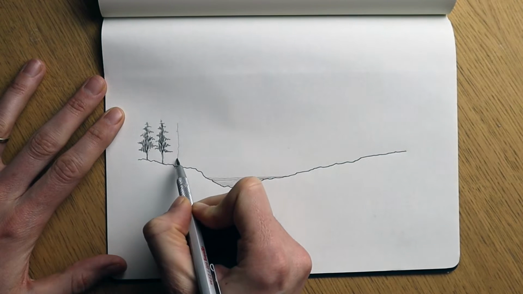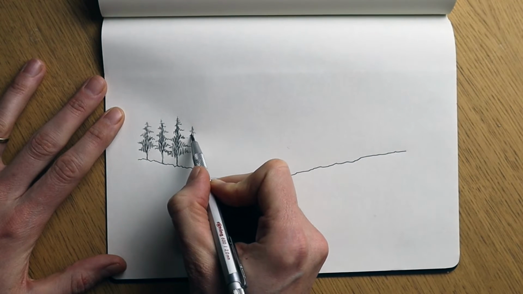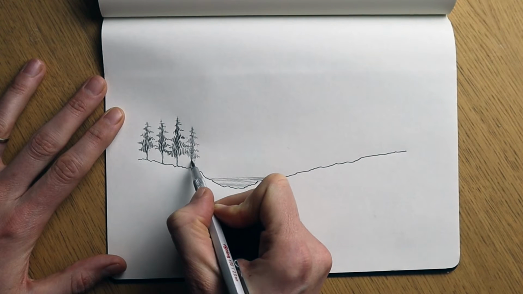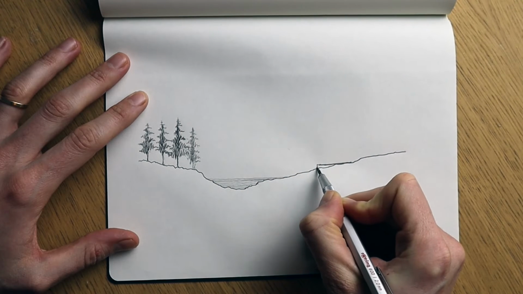And then on this side, there are these nice conifer trees, and I'm just using this simple technique. So we just have a line for the trunk, and then I'm just shading in the profile of the leaves. So now we've got water, we've got trees, we've got some sense of the landscape elements.